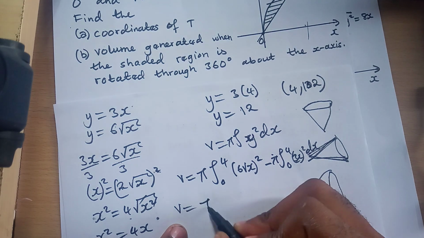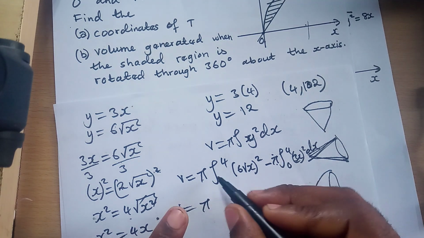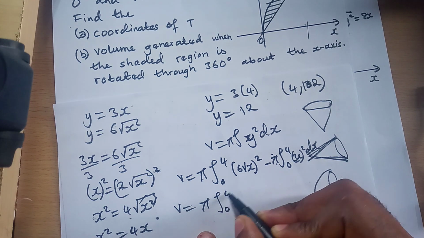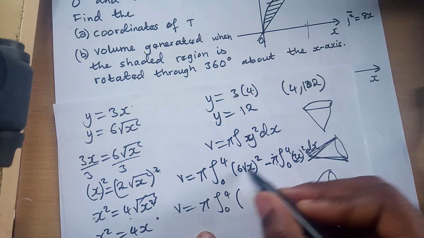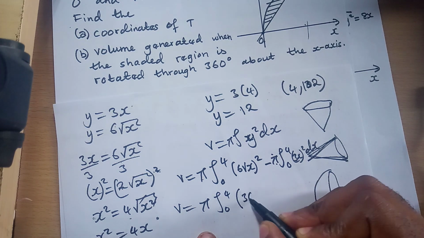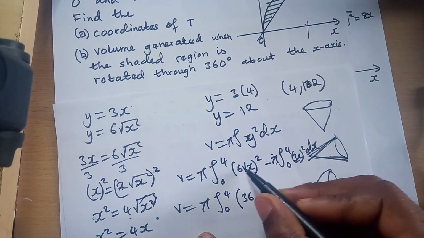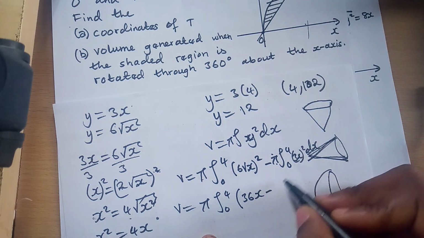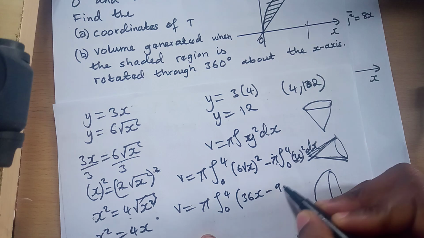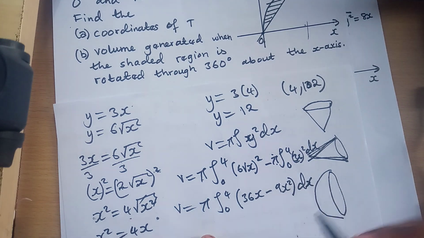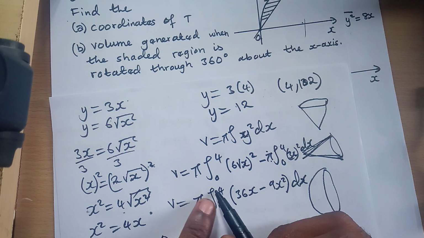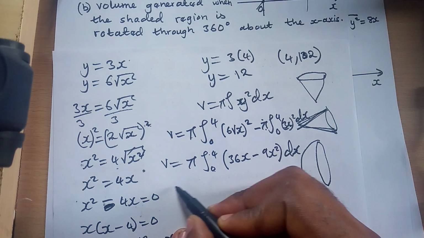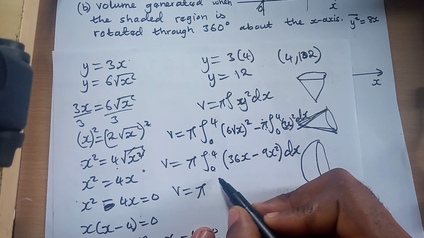So now our v will be, we can just factor the pi and these things out. This will be like, when you square this, you have 36. Then when you square the square root of x, you simply have an x, since this will cancel out. And then when you square 3x, you have 9x squared dx. So I've just factored out pi and the integral from 0 to 4 to combine the two. So v is equal to pi.